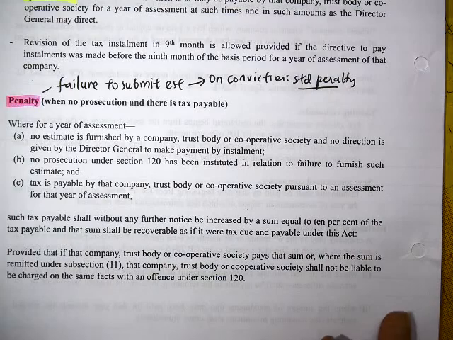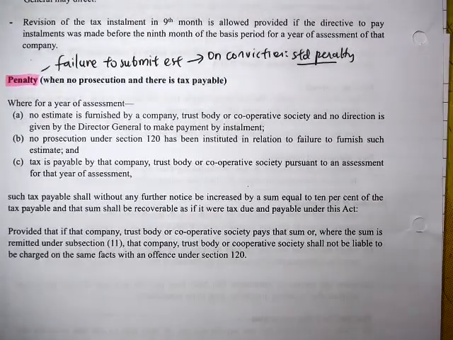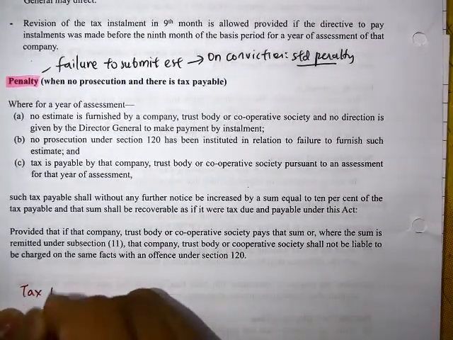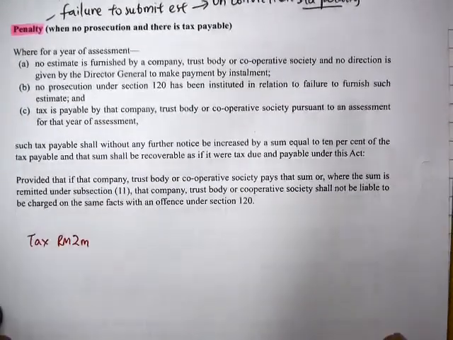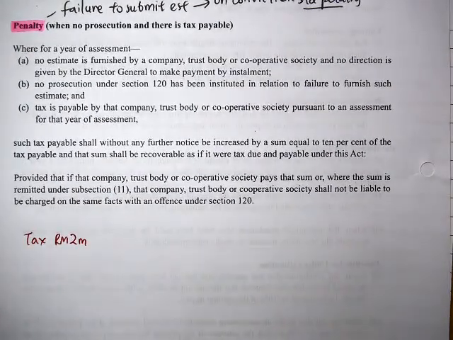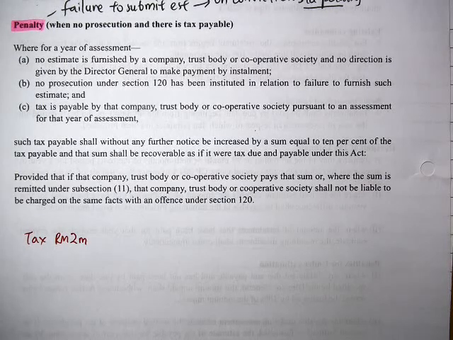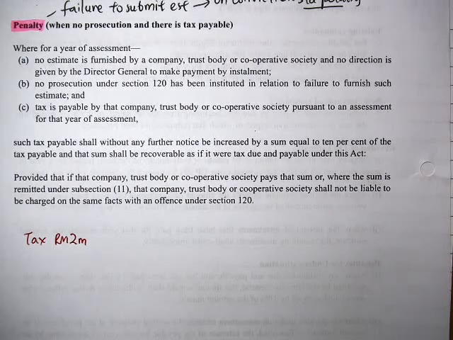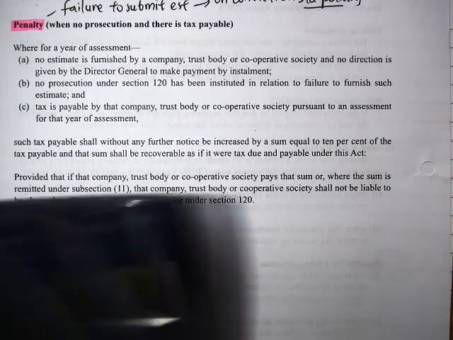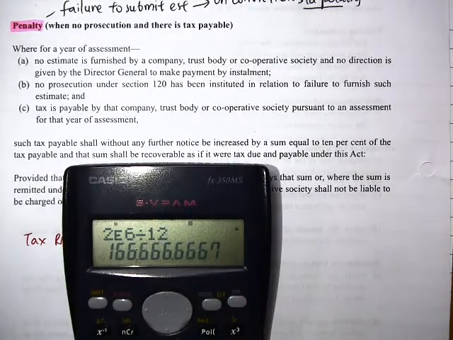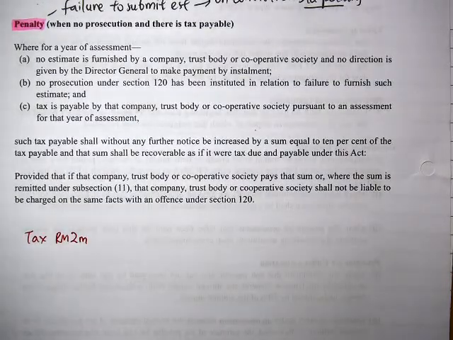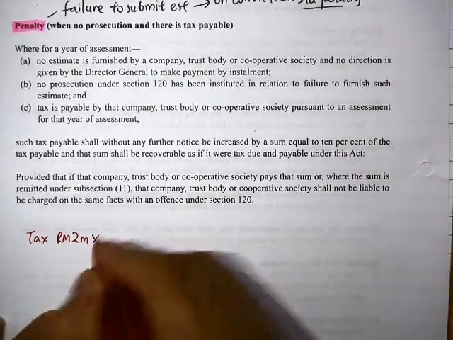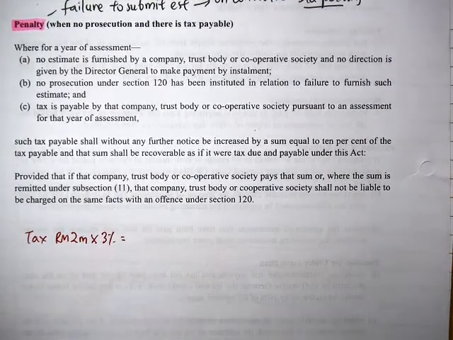So there are people that imagine they're very smart. They have a tax of 2 million. Okay, you just think and see. If you submit an estimate of 2 million, every month your installment is over 100,000. I don't want to submit. I take the 2 million, I put it in the bank. I take 3% interest.